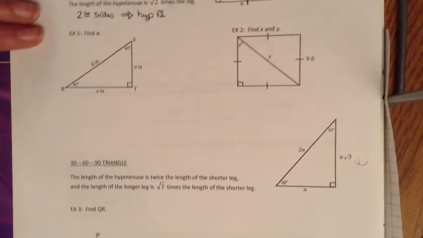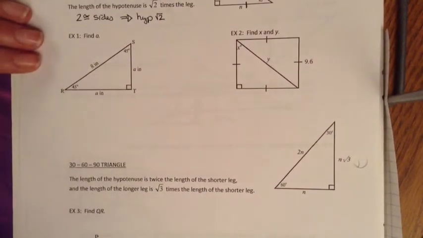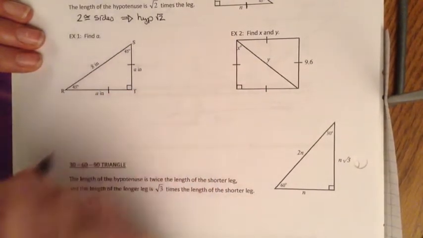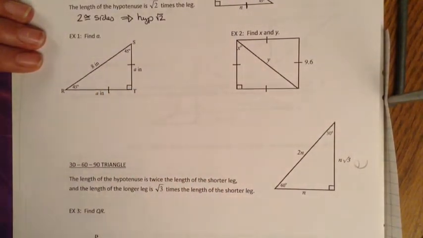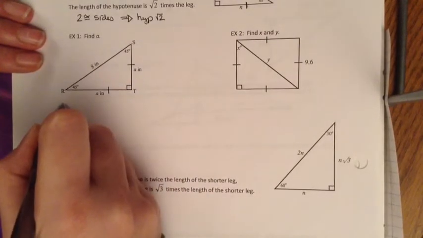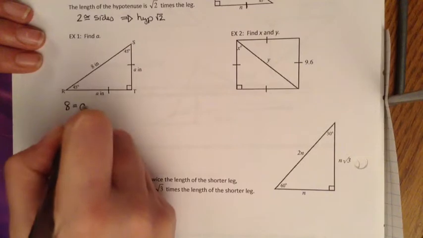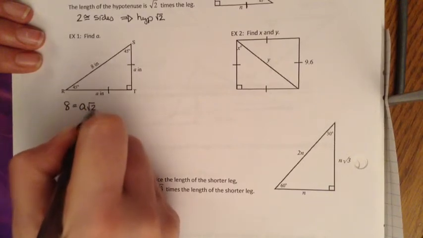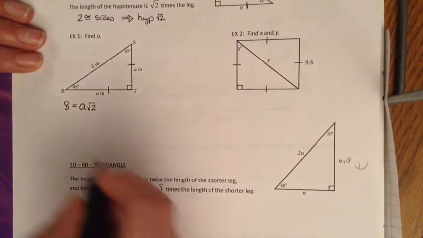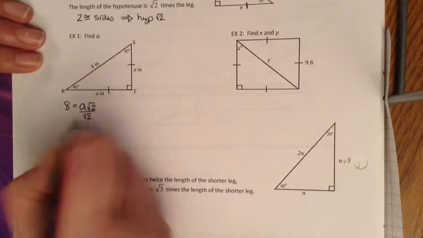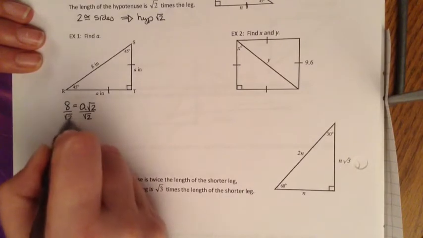Okay, so let's look at example 1. It says find A. So remember, this is a 45, 45, so I know these legs are congruent to each other. I also know that the hypotenuse, which is 8, equals the short leg times the square root of 2. Okay? Now, the problem is that I'm trying to find A. I need to get it all by itself. So the first thing I need to do is divide both sides by the square root of 2.